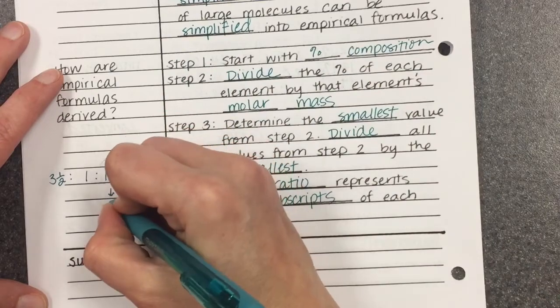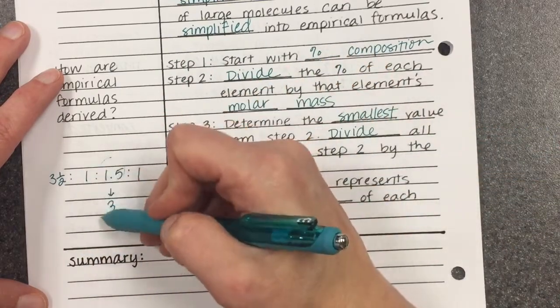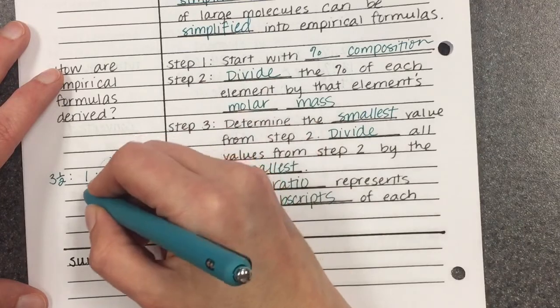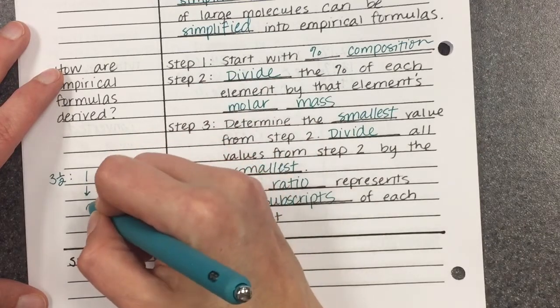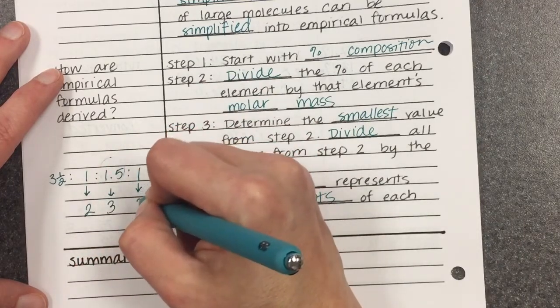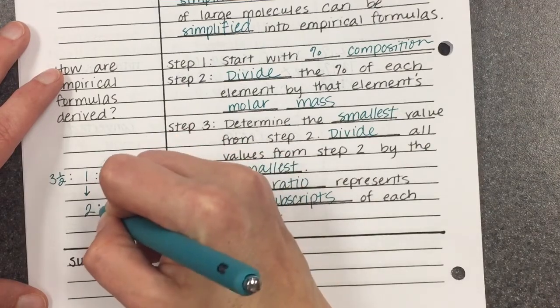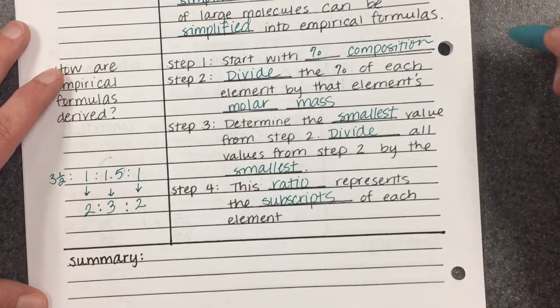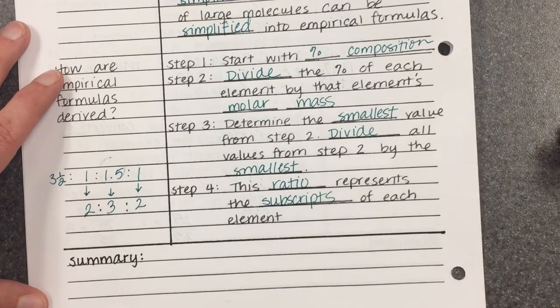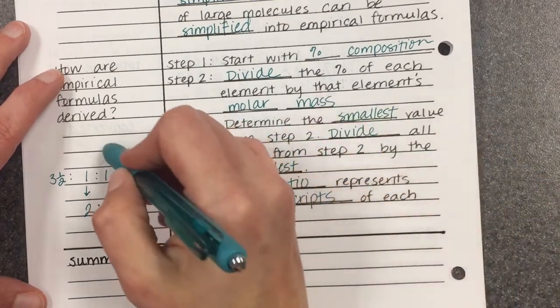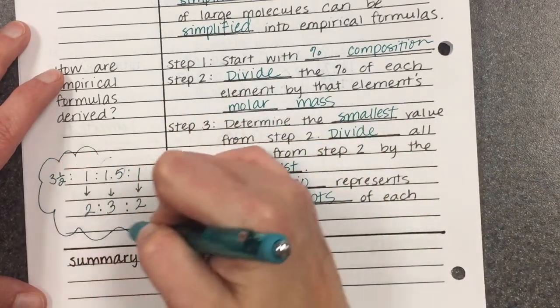If I double 1.5, it becomes 3. Now if I double that one, because it's a ratio, in order to keep it the same ratio, I would have to double each of these as well. So my ratio becomes 2 to 3 to 2, and those are whole numbers that can then be used as subscripts, okay? So just be aware, this is kind of step 3.5 over here.